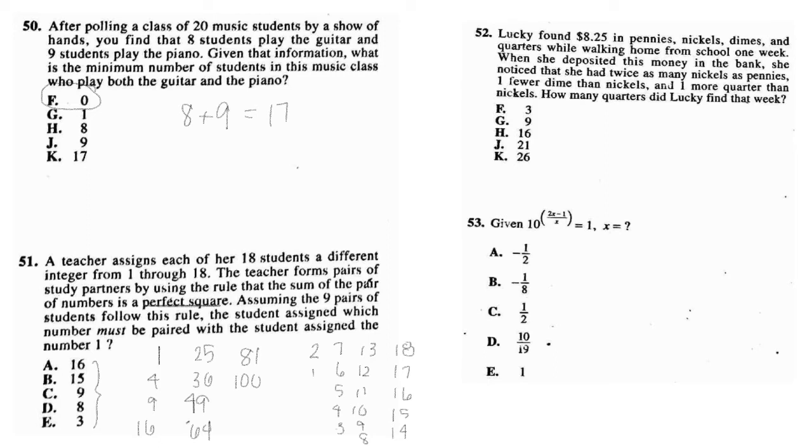So could 9 be paired with anything else? Let's just start right in the middle. What could 9 be paired with and we still get a perfect square? 9 and 3 is 12, 9 and 6 is 15. Goodness, what could we put? 9 and 7. What's 9 plus 7? 9 plus 7 is 16, isn't it? So 9 and 7 could technically go together. So it doesn't have to be paired with 1.